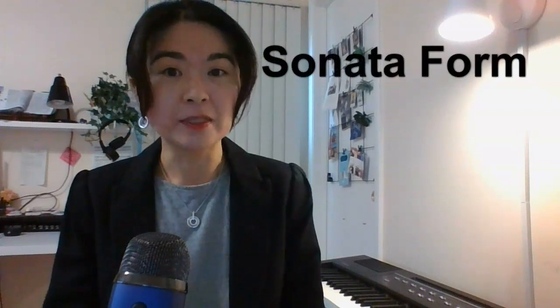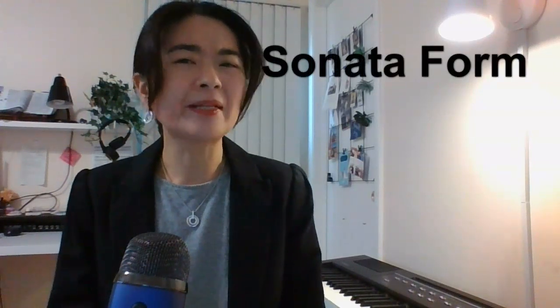So today we are going to talk about sonata form. Sonata, you have probably heard this term from somewhere. This is a musical term, and a lot of music is written in sonata form. You have probably heard Mozart's sonatas, Beethoven sonatas, Brahms, and all of the great composers wrote music in sonata form.